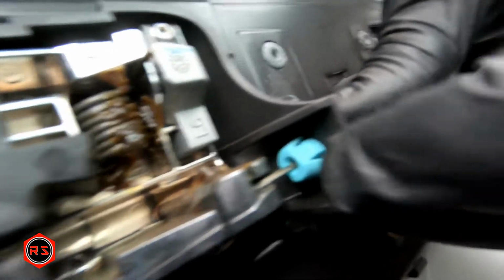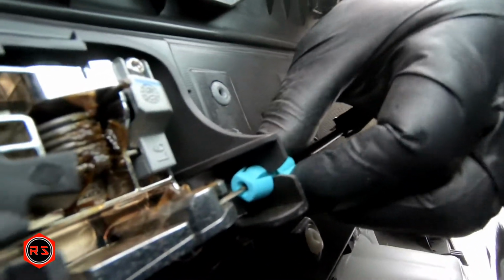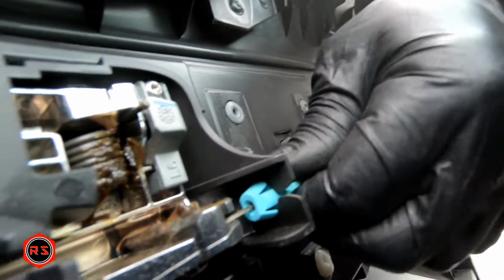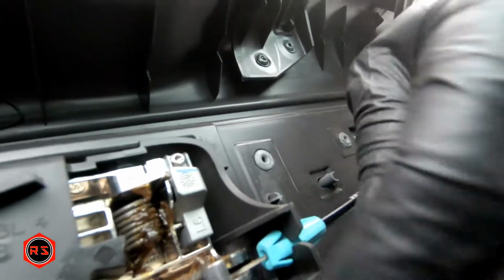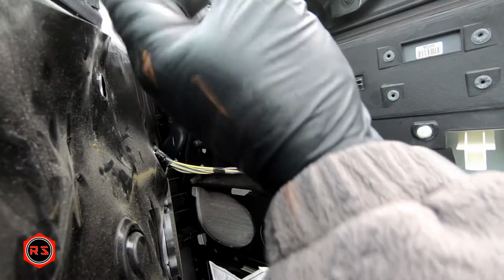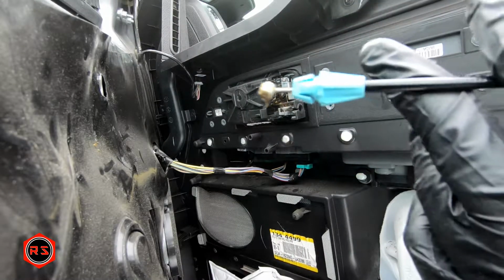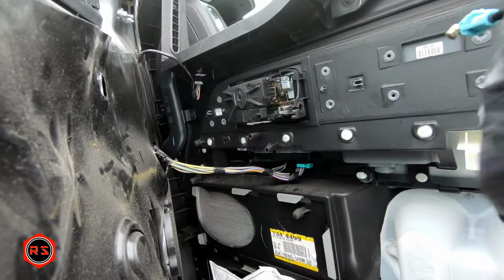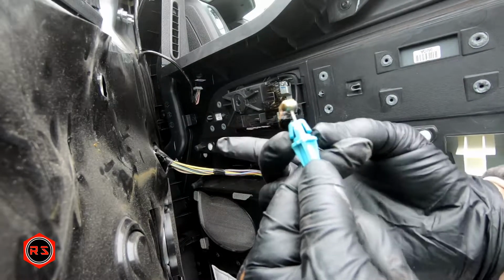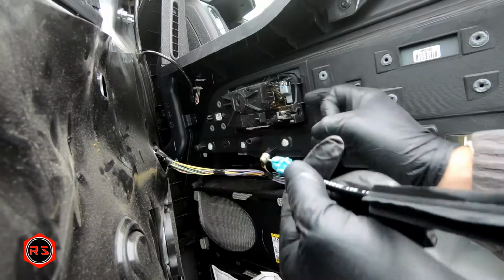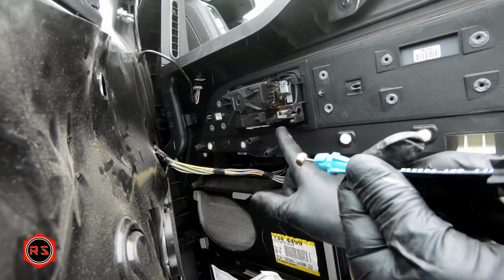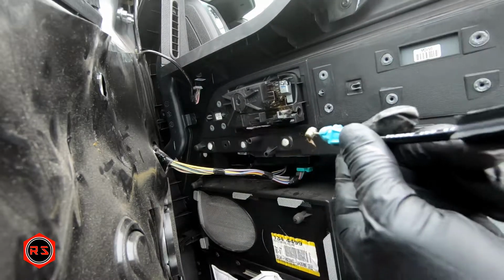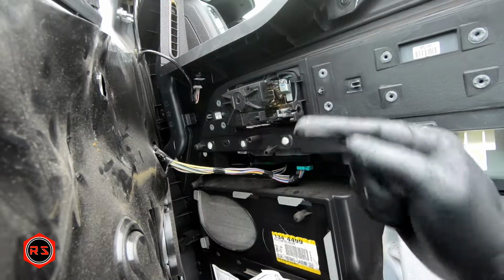I don't know if you can see, you have a tab here, you have a tab here. So to remove that, you need to push those tabs to push out this pin. After that, you just unhook the door handle. I believe my camera was not working when I disconnected this, so I will show you when I reconnect it. But as you can see, I pinch the two tabs on both sides, I pull the cable out, and then you just move on the side to unhook the door handle. I will show you when I install it back.